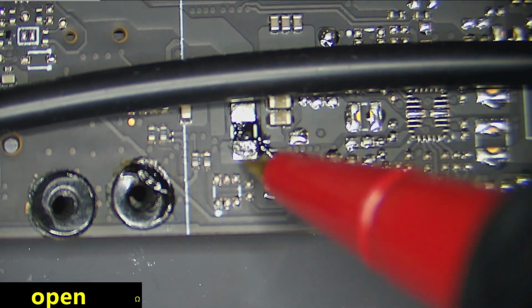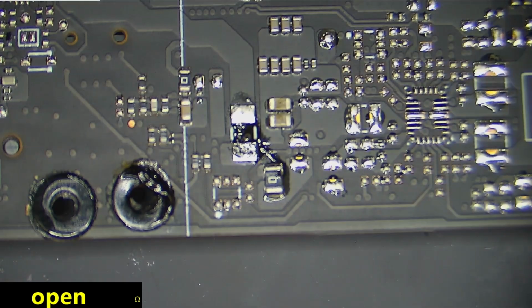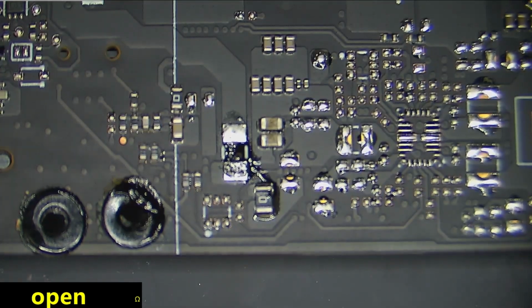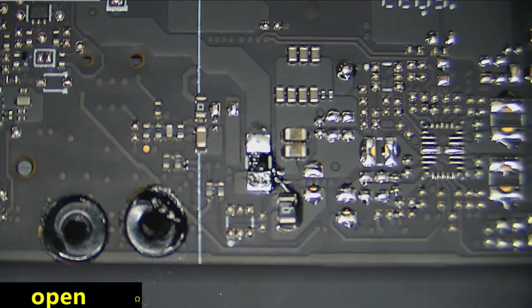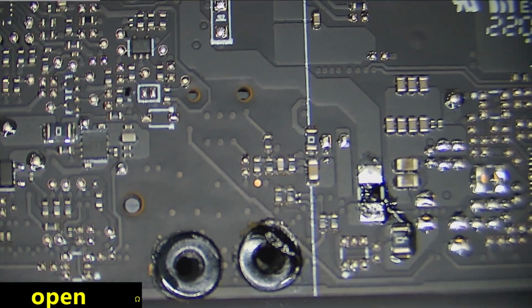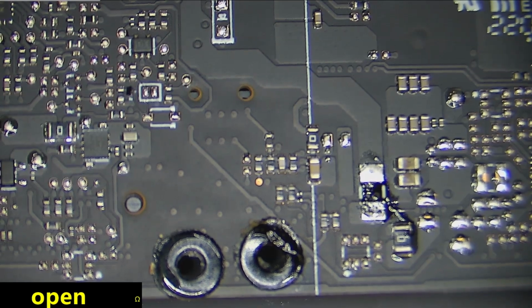So we have a short on this side. Not this side, right? Okay. And of course, the fuse does not blow. It never blows. Fuses are just for show on laptops. We're going to solder a wire onto here.